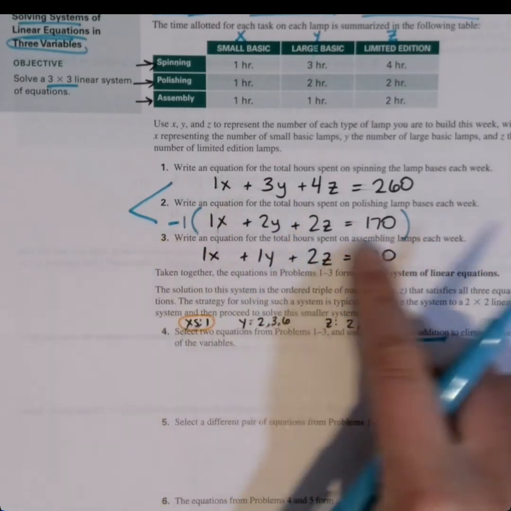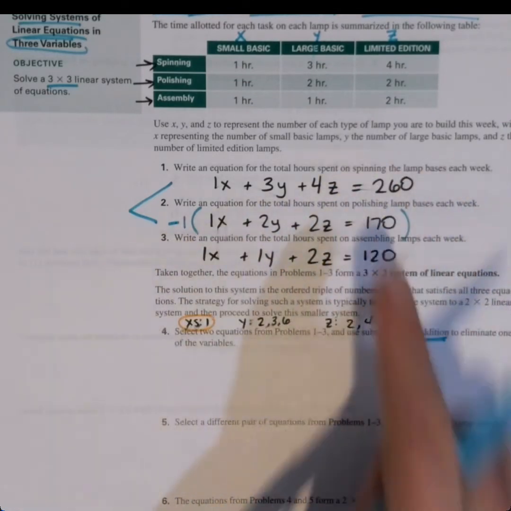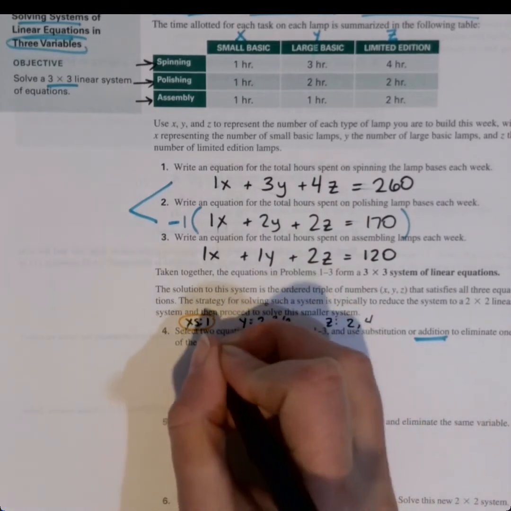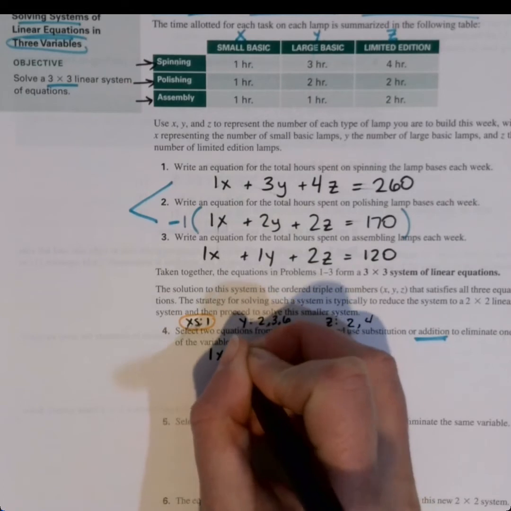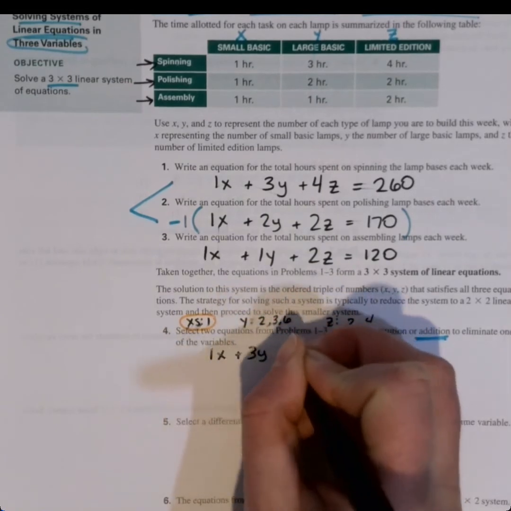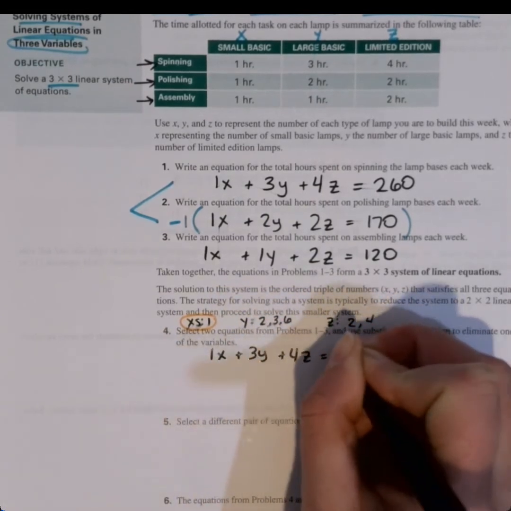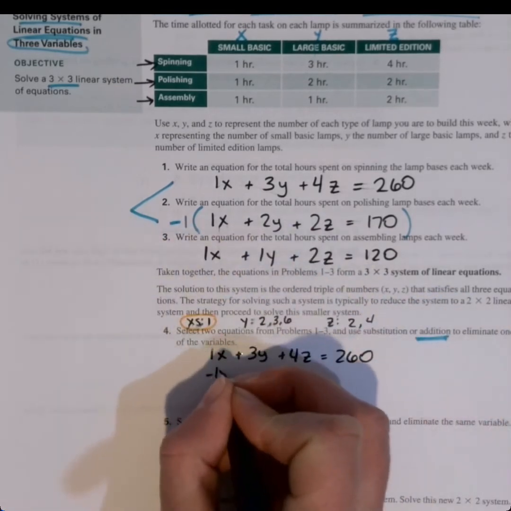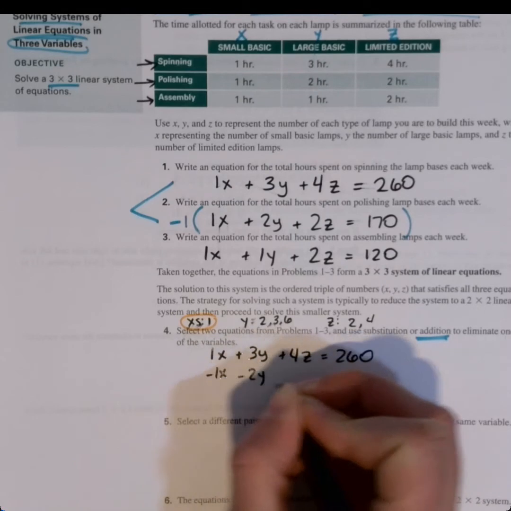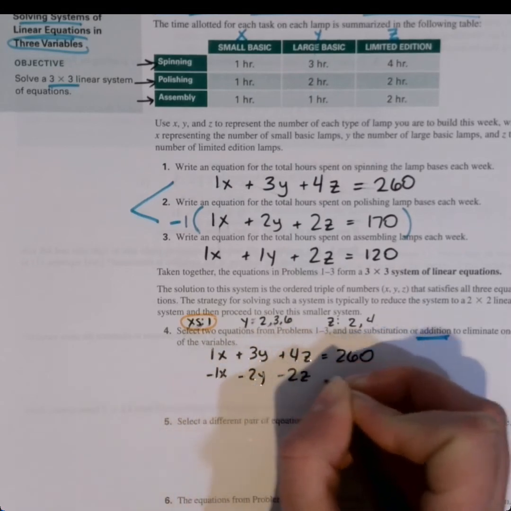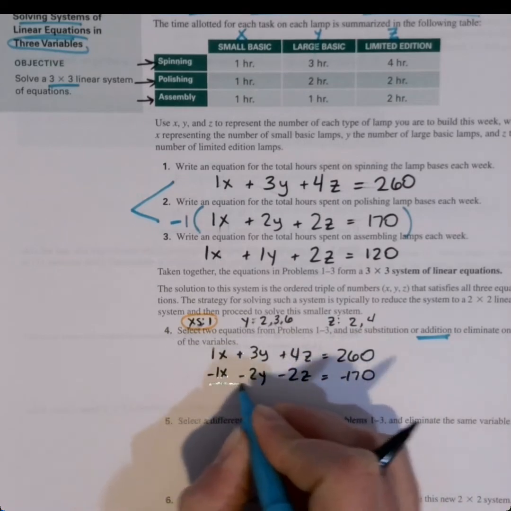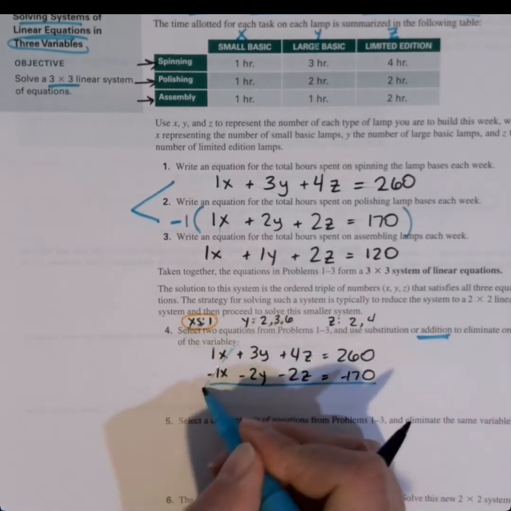So if I make that negative, then I'm going to have a positive when I finish the subtraction. So I like positives, so I'm going to choose to do that. Writing down my equation for the top: 1x plus 3y plus 4z equals 260. And then distributing that negative to the second equation: negative 1x minus 2y minus 2z equals negative 170. And we're going to add those two equations up, eliminating the x variable.